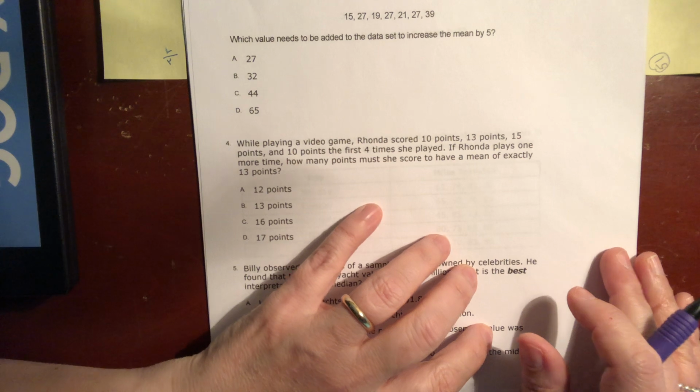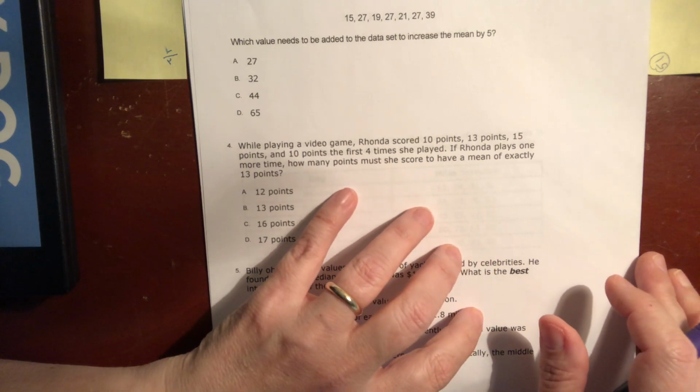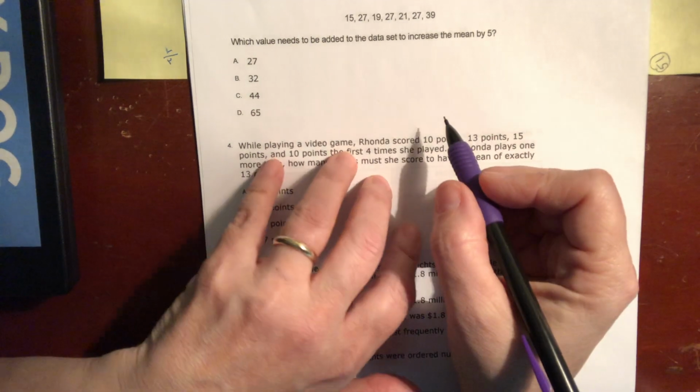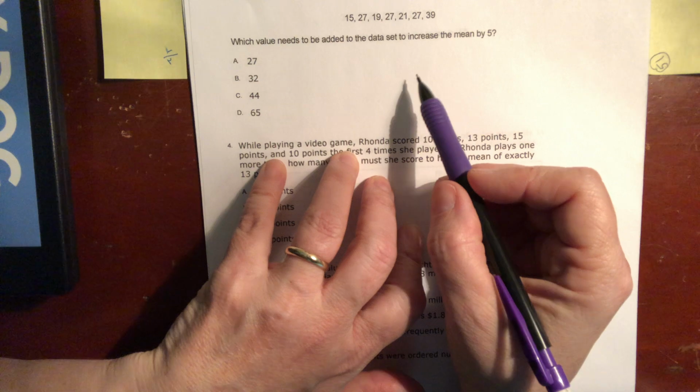A math teacher wrote the following data set on the board. Which value needs to be added to the data set to increase the mean by 5? All right, so first let's find the mean.